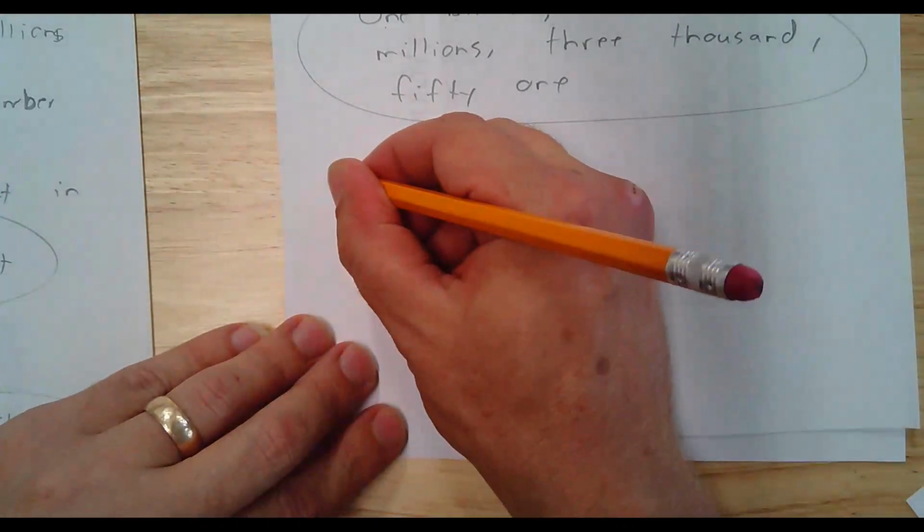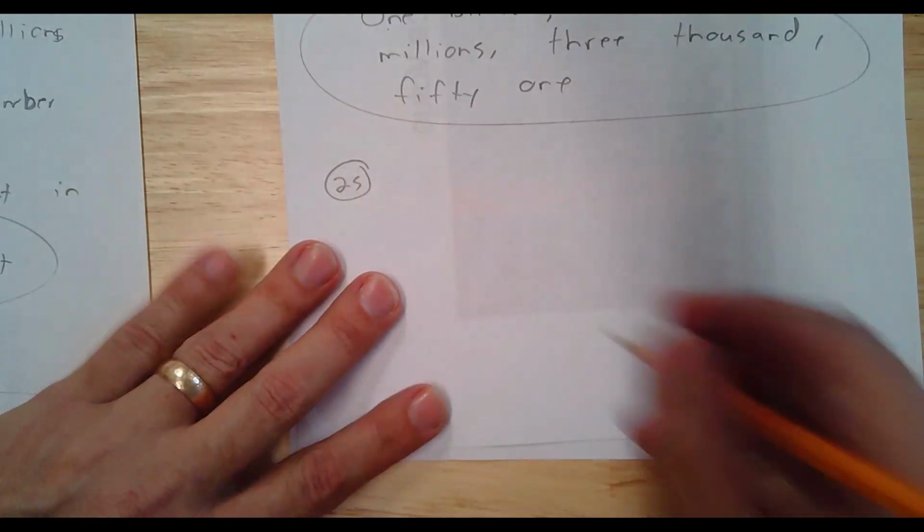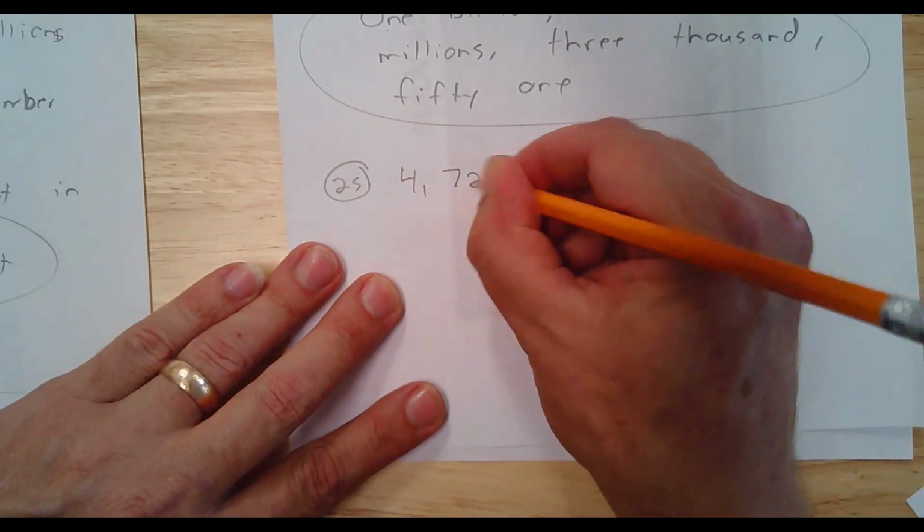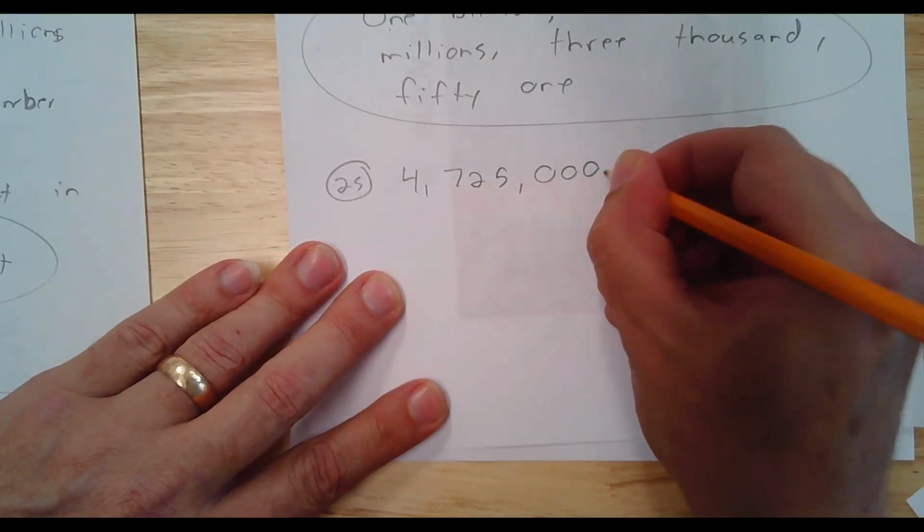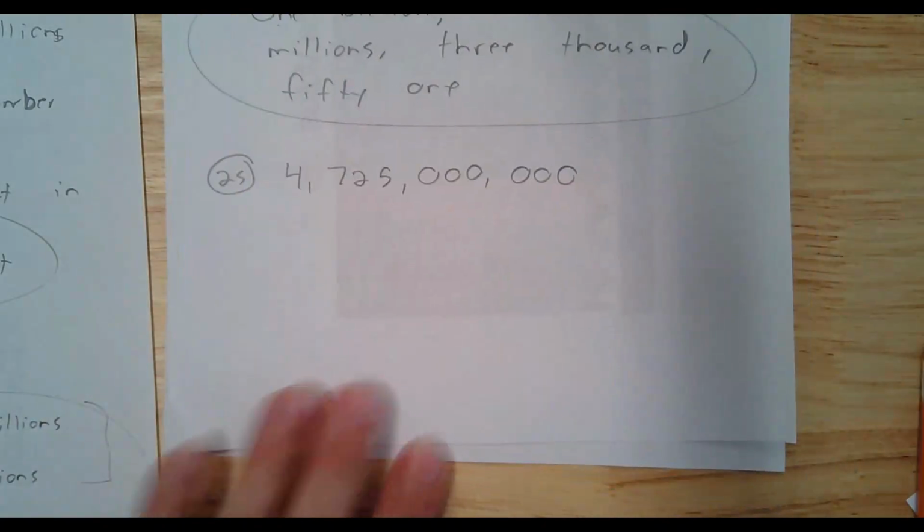Let's do one more and see how this one works for you here. There it is, number 25.